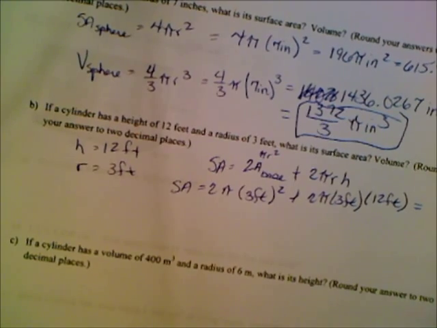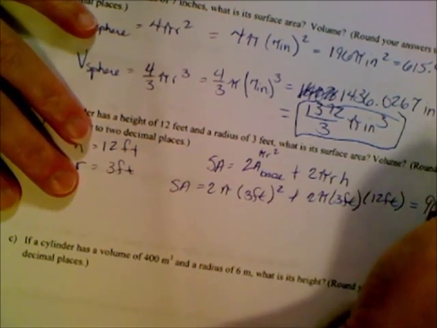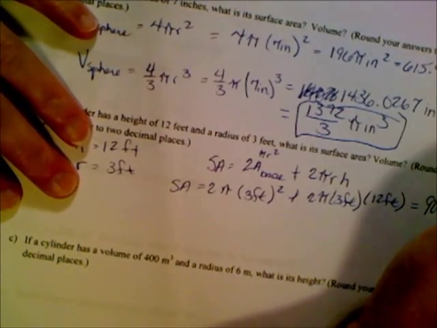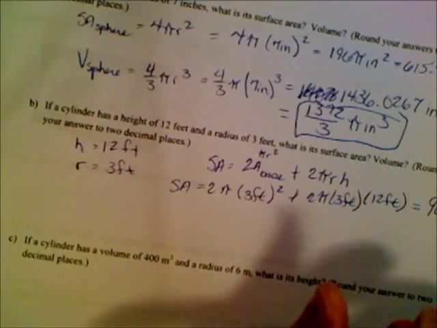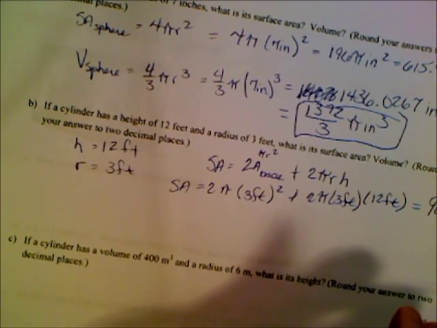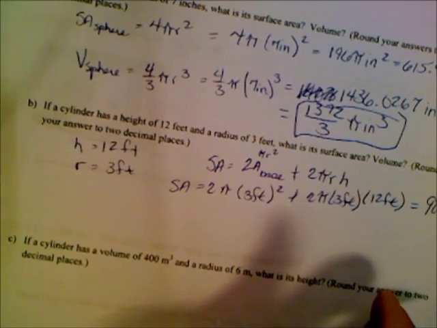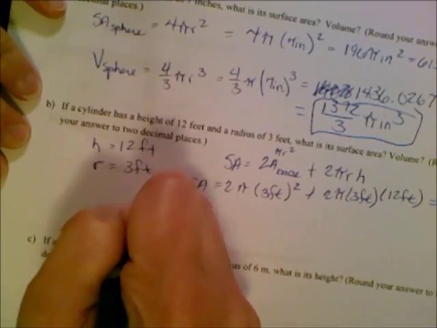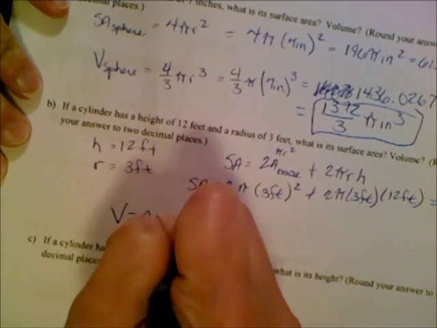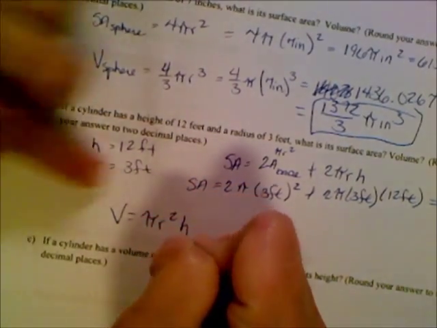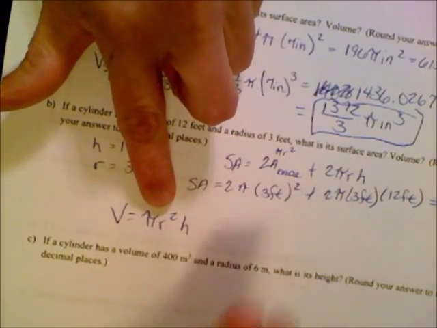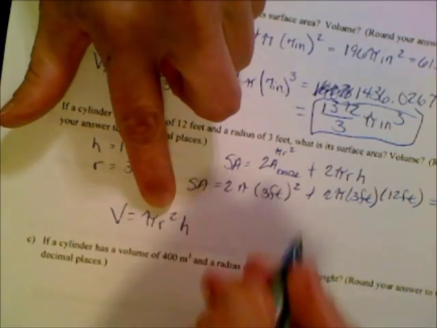which gives you an answer of, looking for the question, 90 pi feet squared is what I would expect. All right, multiplying that by 3.14, then you can come up with the WebAssign answer. The volume is going to be pi r squared h, because it's the area of the base times the number of slices, so times h.